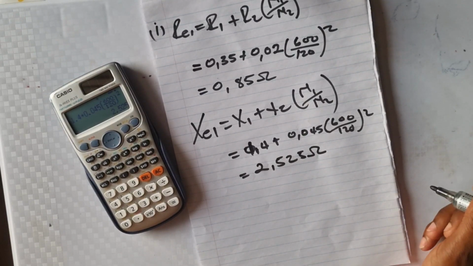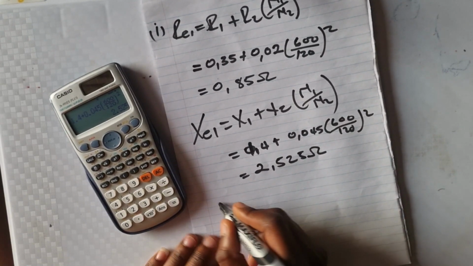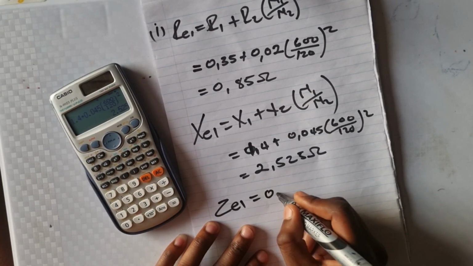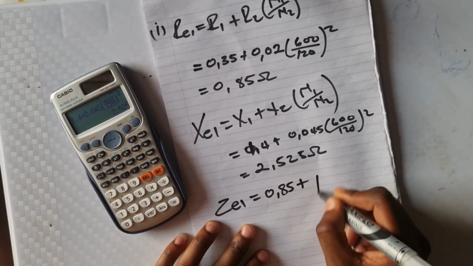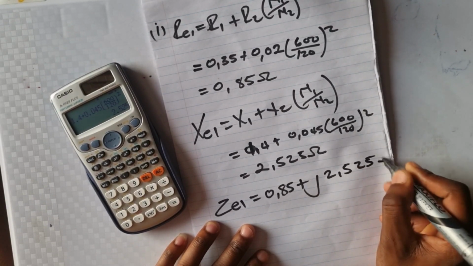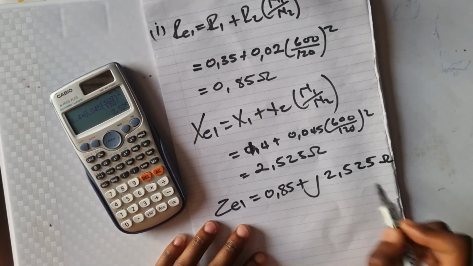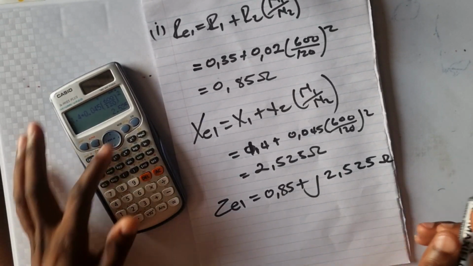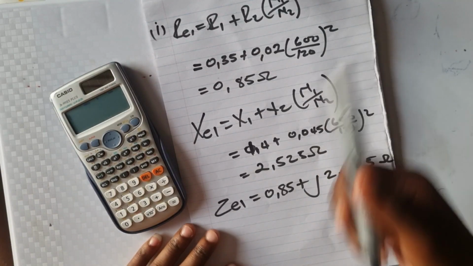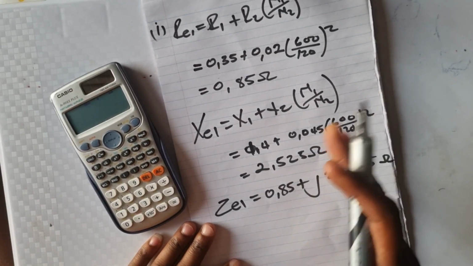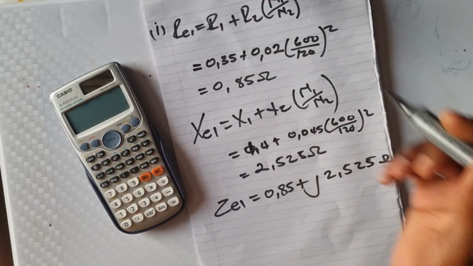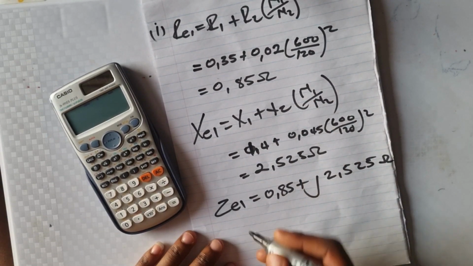ohms. That means the equivalent impedance referred to the primary is going to be 0.85 plus j2.525 ohms. If you don't understand the j notation, you can check the video here, which speaks about complex numbers. I explain complex numbers in detail, so you can check the video to learn complex numbers, and then you can come back here.